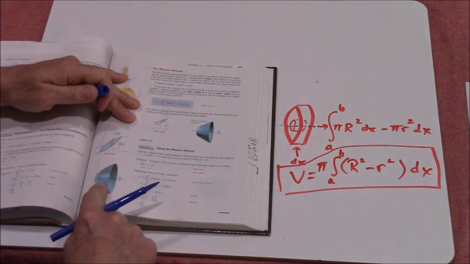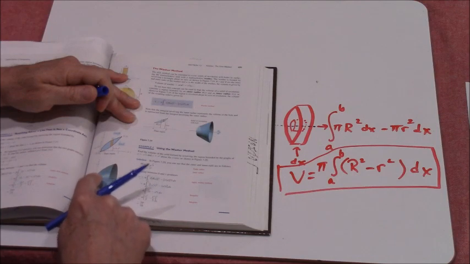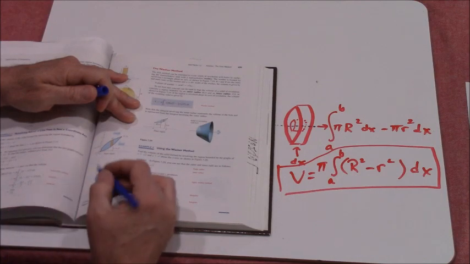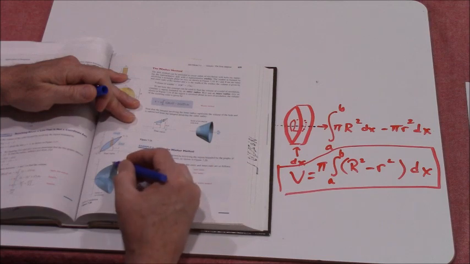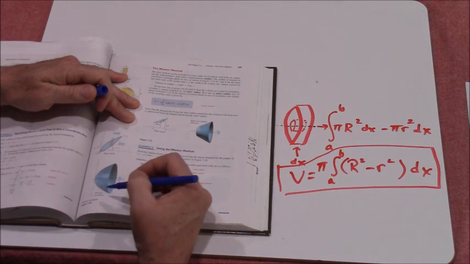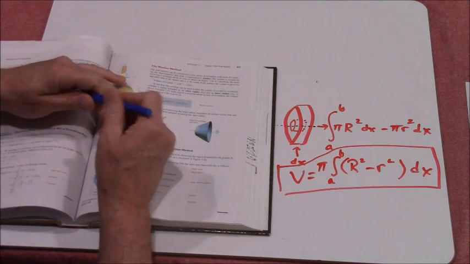So we'll go ahead and start with this problem and try to find the volume of the solid figure that's left. It's a bowl with an inside to it. It's hollow, but that hollow part is more like a funnel than it is the inside of a normal bowl. Let's go ahead and try that.